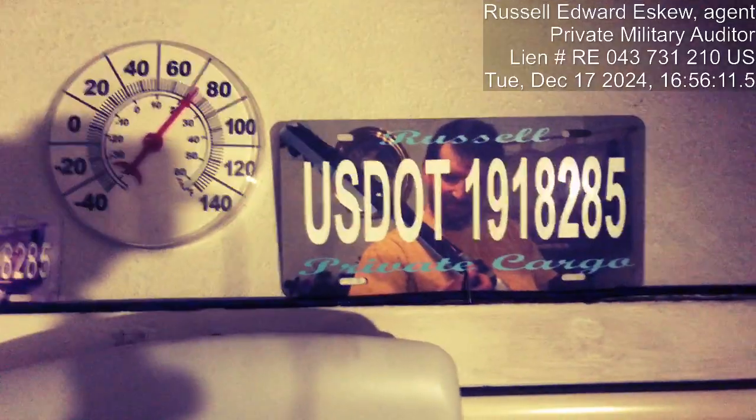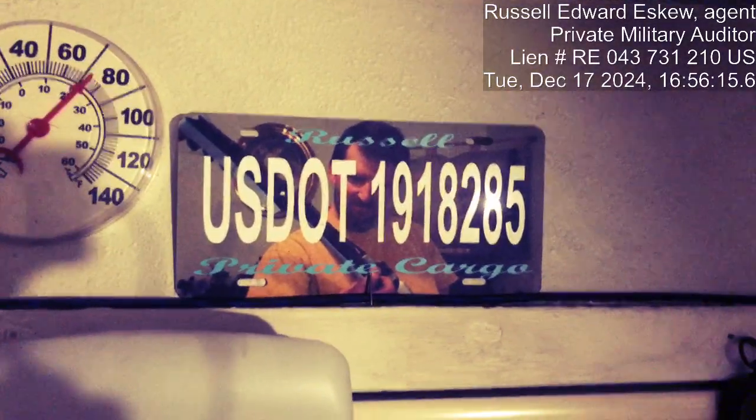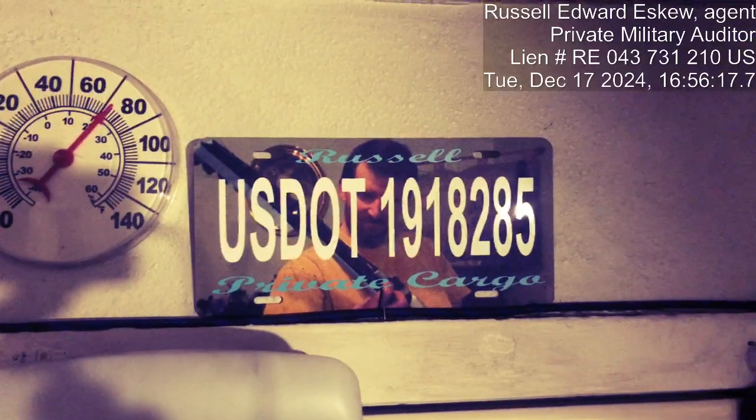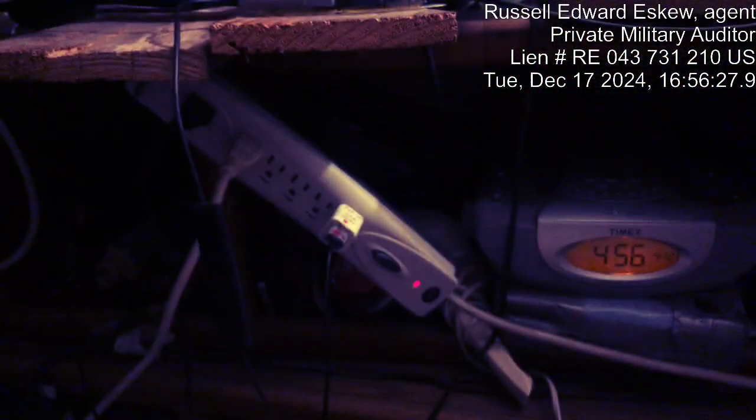U.S. DOT number 1918285. That is a private U.S. DOT number too. It's all private. Closed account, private. Whenever unconsciousness sitting behind a corporate office legal desk closes an account, it just went into the private mode. And it's still an account.